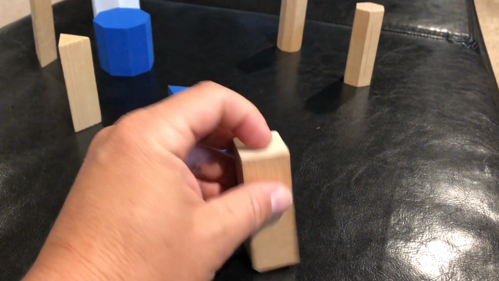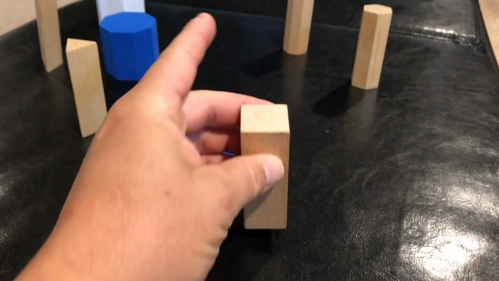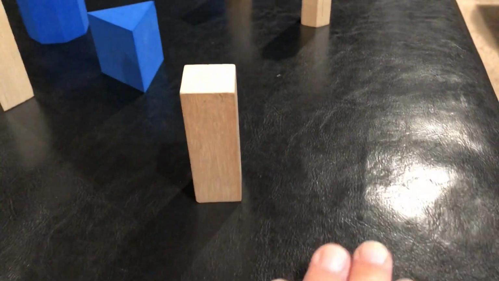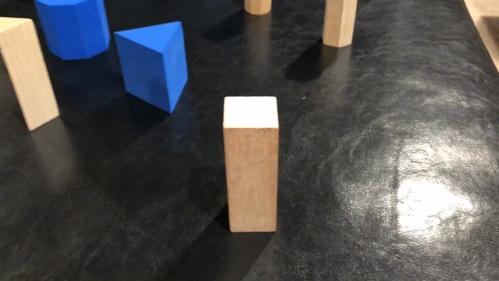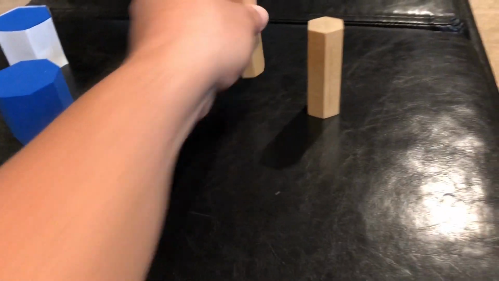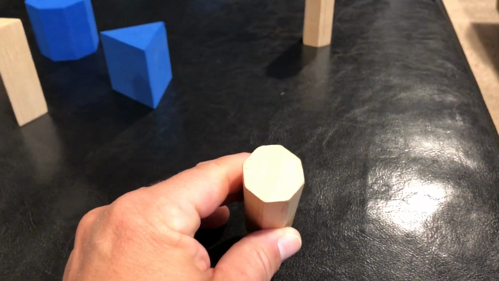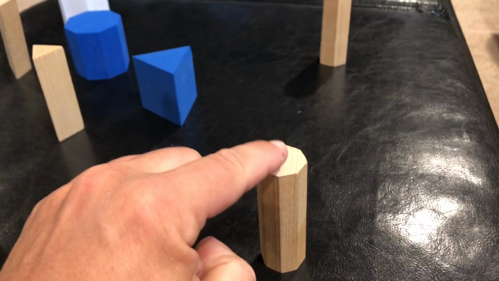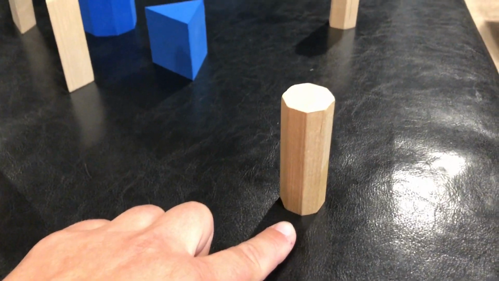This prism has two bases, okay? And each base is parallel to each other, if you notice. As I stand it up on its base, one base is on the bottom, the other base is up top, okay? Base doesn't mean bottom. So if I grab, say for example, this prism right here, the top of this has 1, 2, 3, 4, 5, 6, 7, 8 sides on it. So this top base is an octagon. The bottom base is also an octagon.